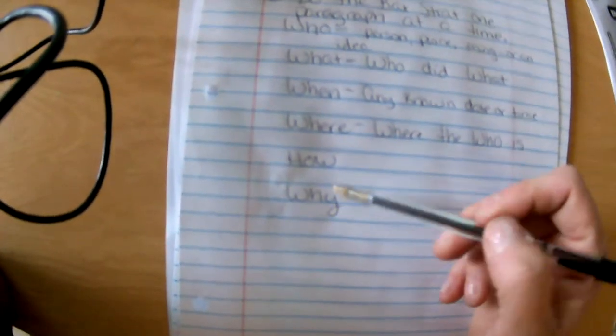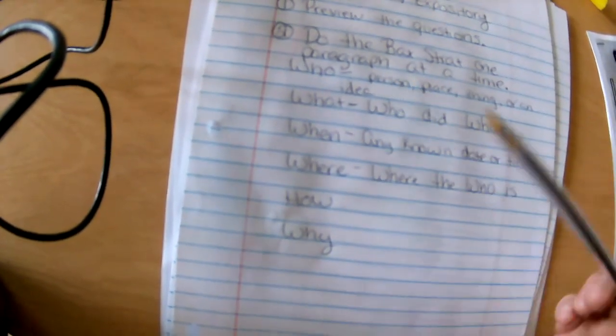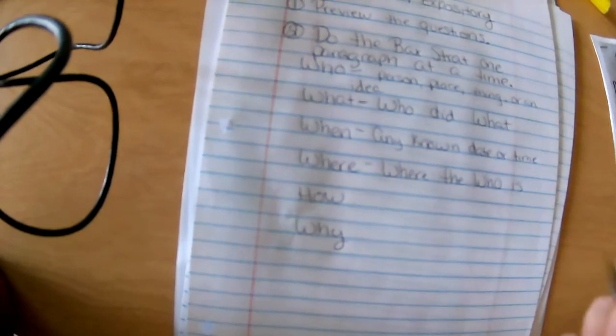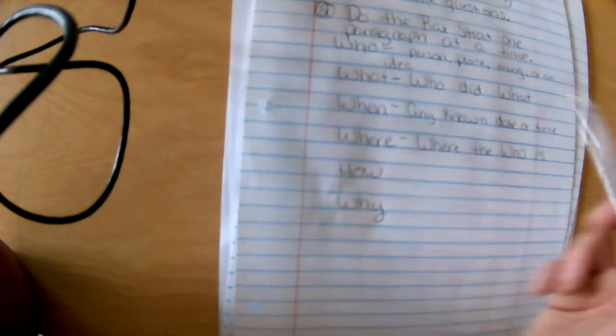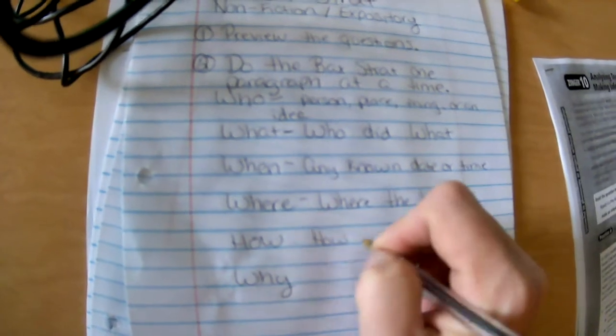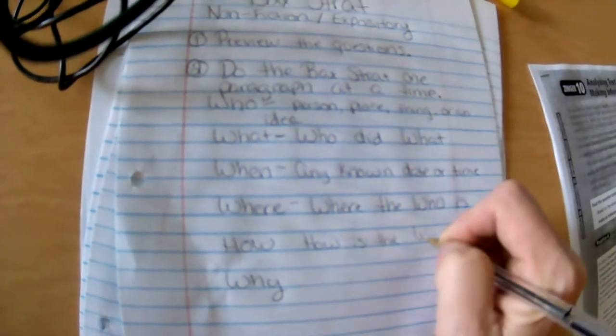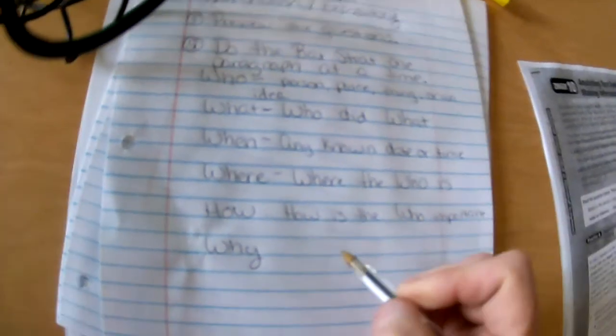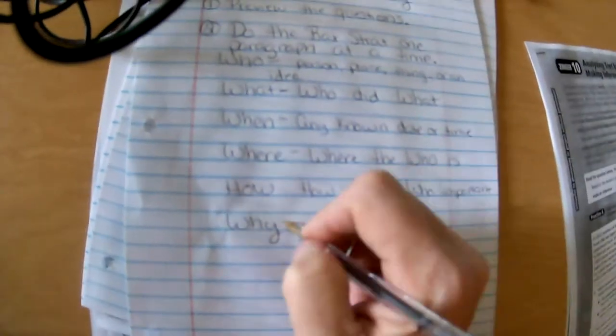Now the how and the why are really important. How did the who do it? If it's a person, how did that person, how did that who? So you're asking, how is the who important? And then last, why? Why is the who important?